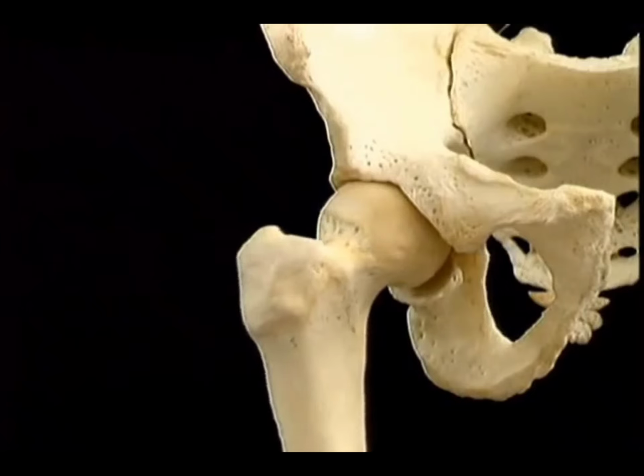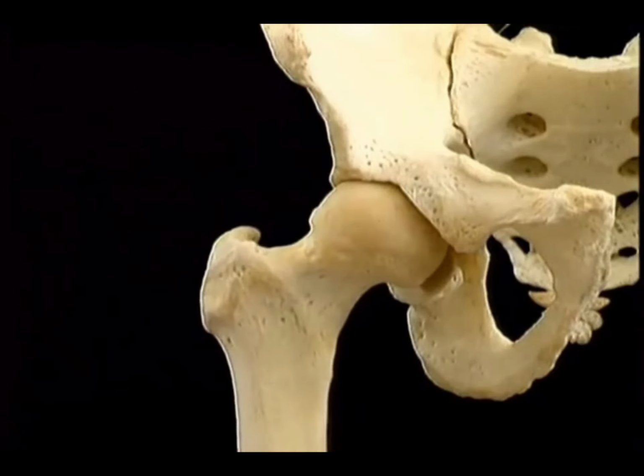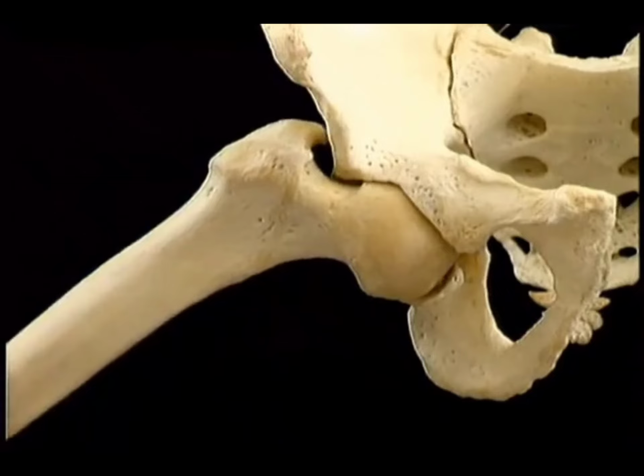go a long way in this axis and in this axis before bone hits bone.